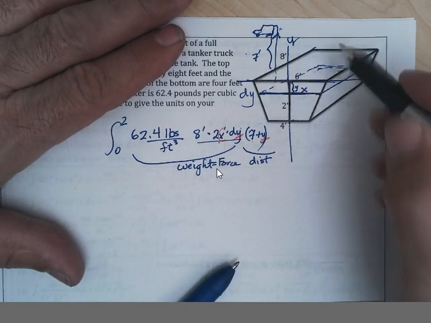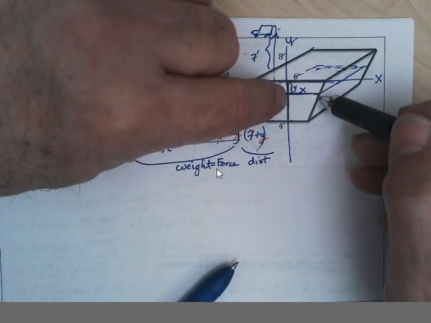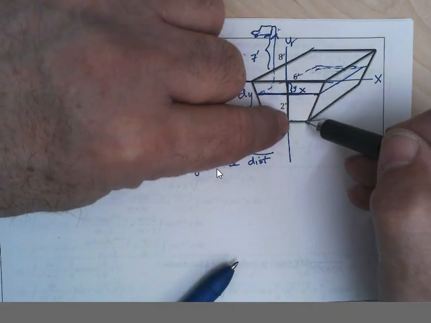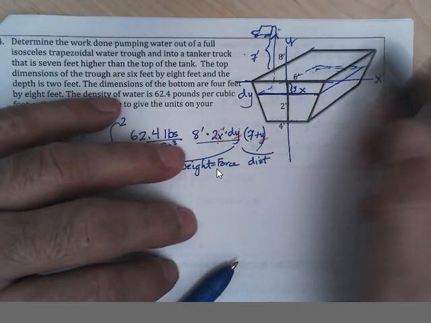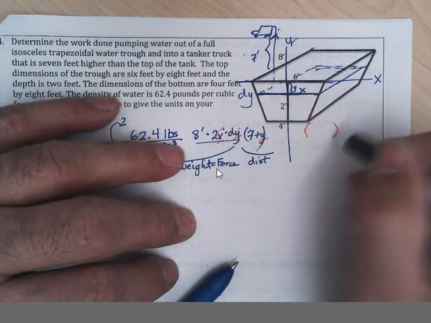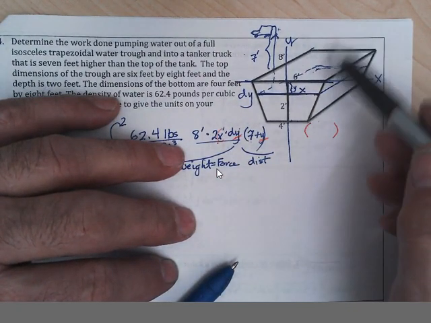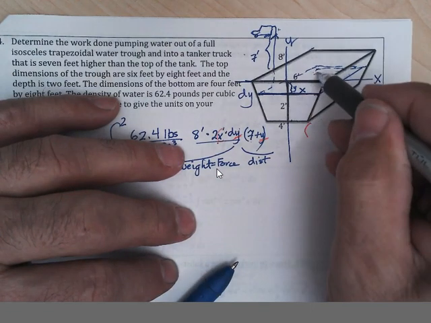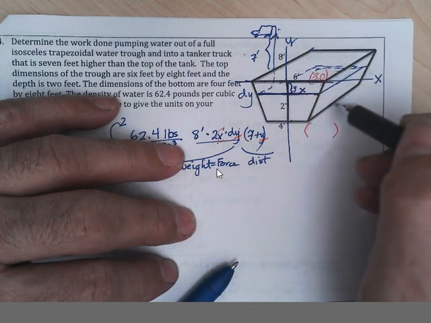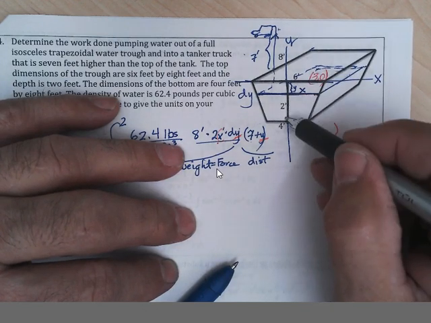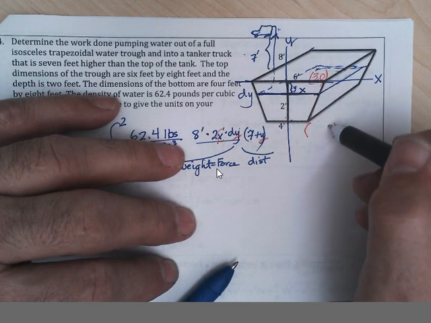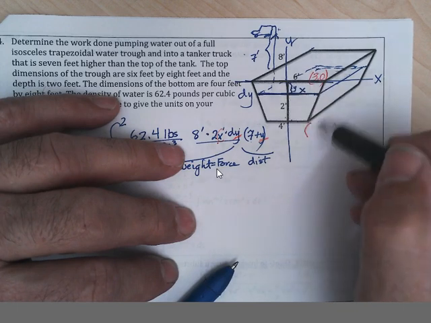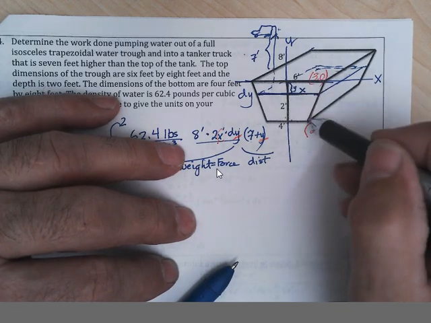Well, x depends on this side. If y is small, x is big. If y gets bigger, x gets smaller. So if I write points on here, putting my coordinate system here, the x is 3 when y is 0. When I go down to the bottom, which is down 2 feet, the x is now not 2y, but only 3y is 2y.